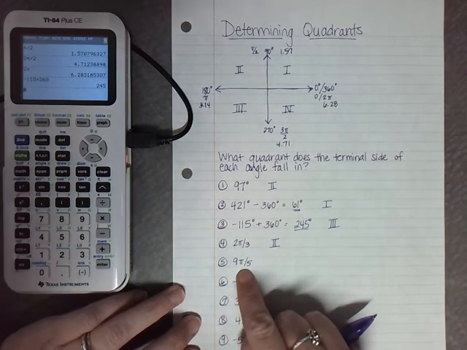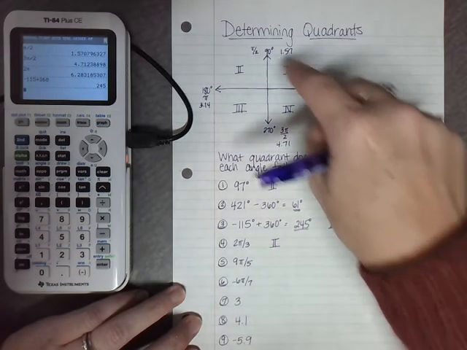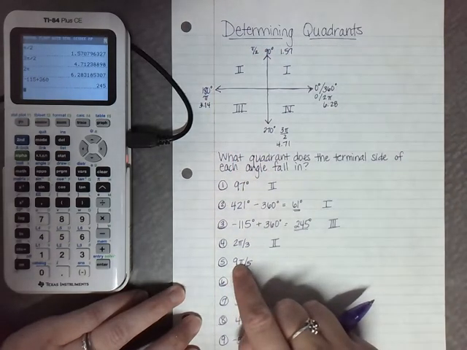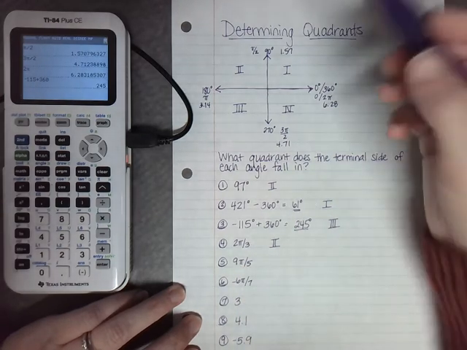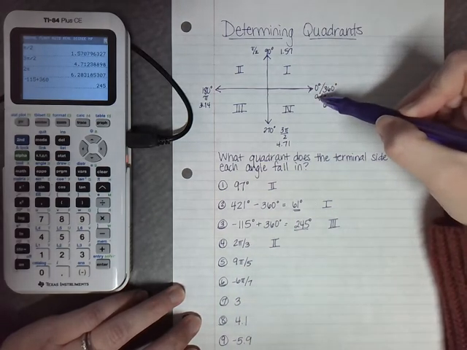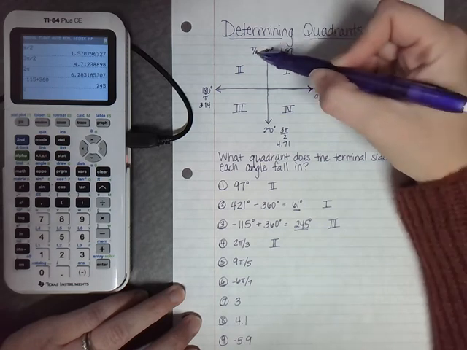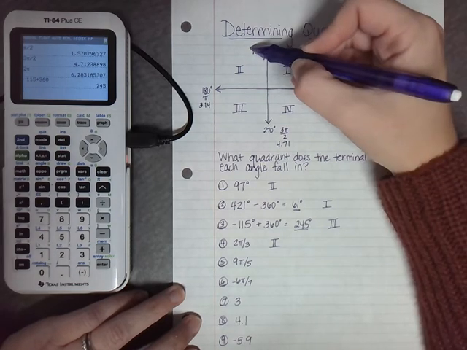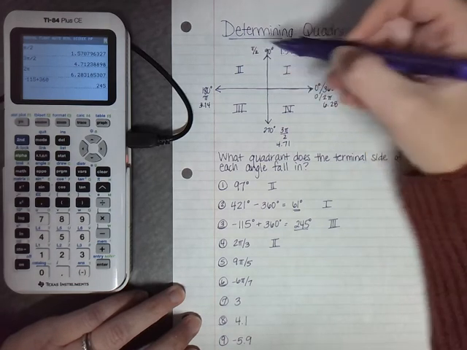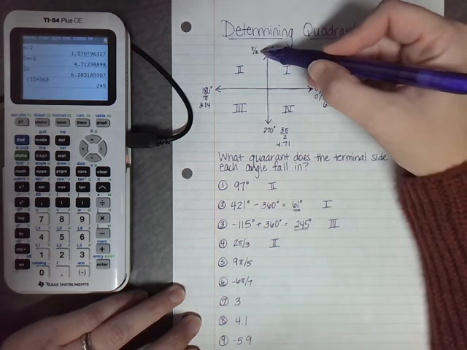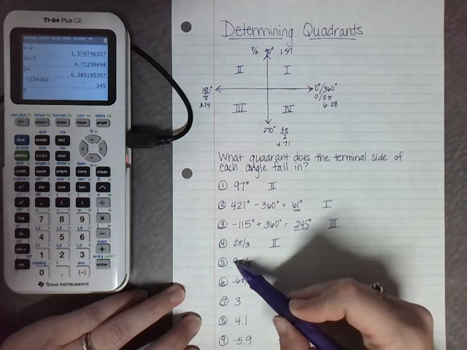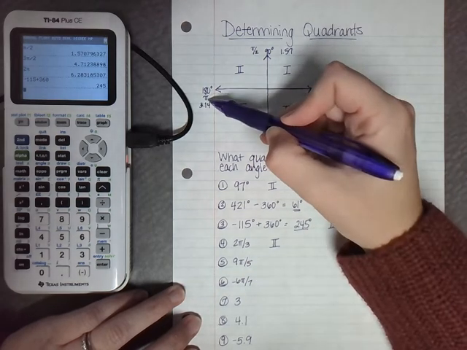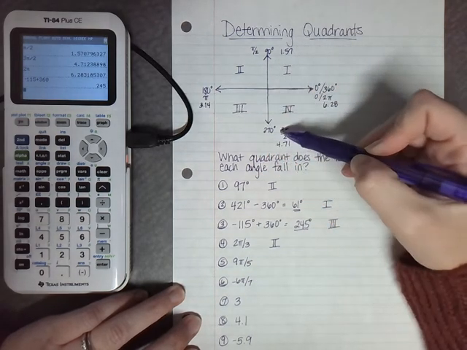9/5. All right, again, I'm going to look at my angles that have pi's in them, but I'm going to ignore the pi for a second and just think of 9/5. 9/5 is greater than 0. 9/5 is greater than 1/2. Remember, there's an understood 1 here in front of that pi. 9/5 is greater than 1. I know it's greater than 1 because 9's bigger than 5. So I'm greater than 1.